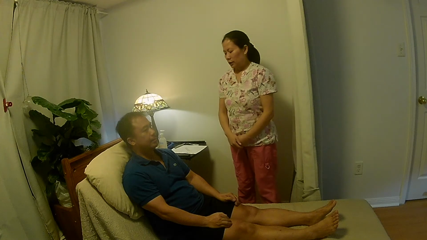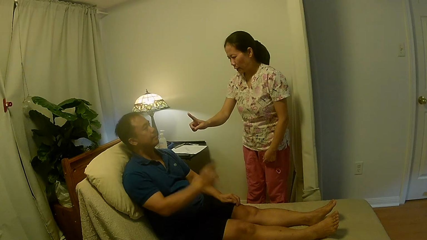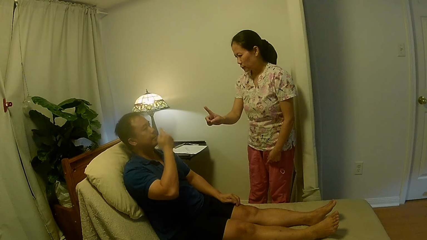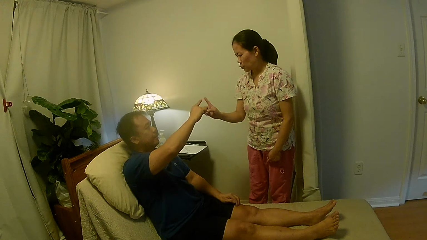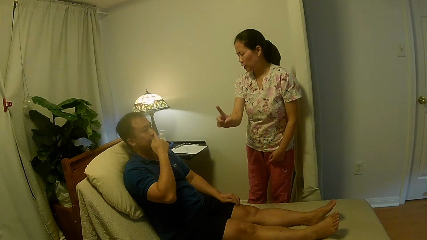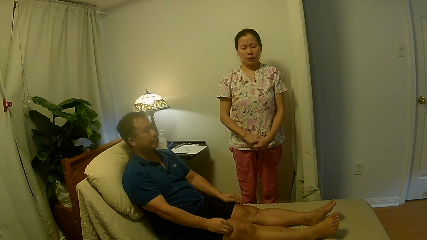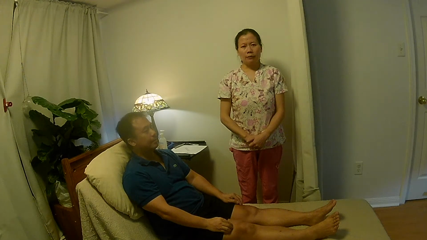Okay, now I'm going to assess the coordination. Mr. T, look at my finger and use your index finger to touch my finger and touch your nose. Touch my finger, touch your nose. Touch my finger, touch your nose again. Very good. This is the coordination test, finger to nose test. He had normal and smooth finger to nose movement. This is normal. And if a person had past-pointing or constant deviation to one side, it's lack of coordination.